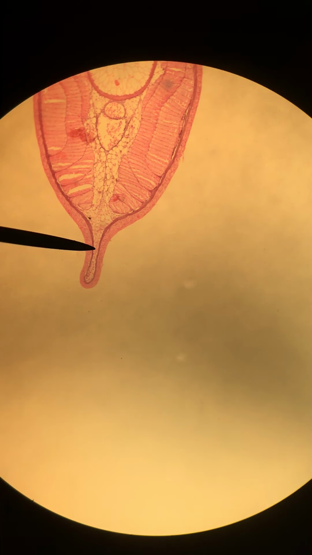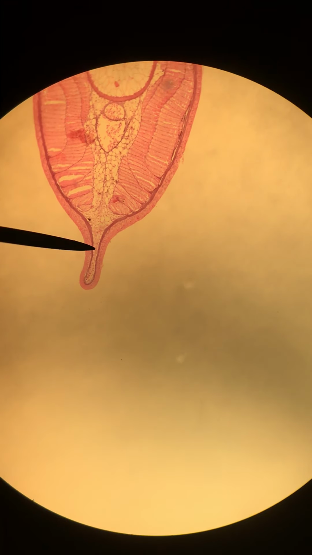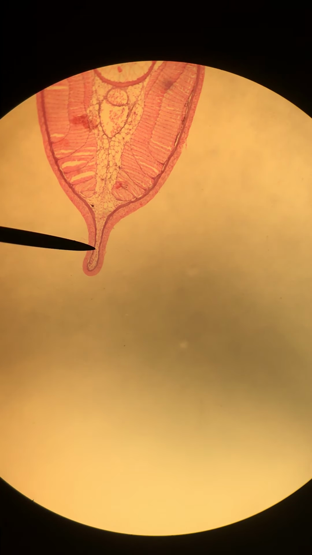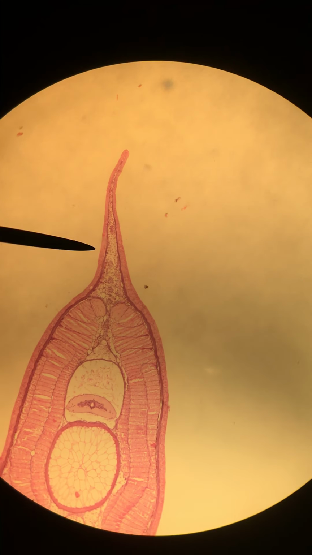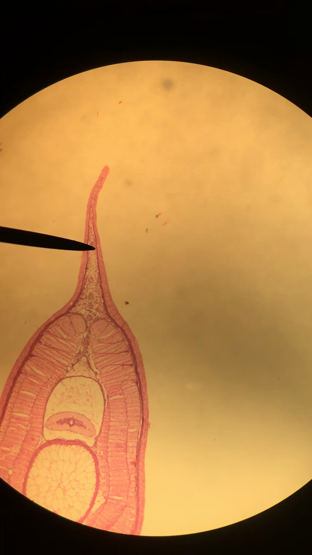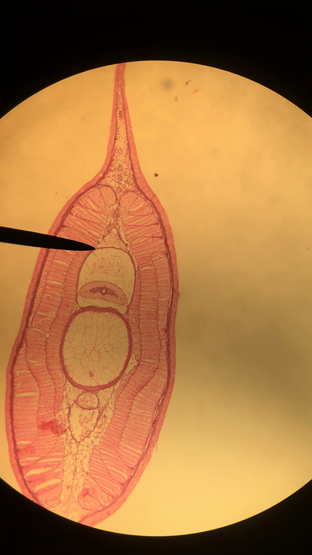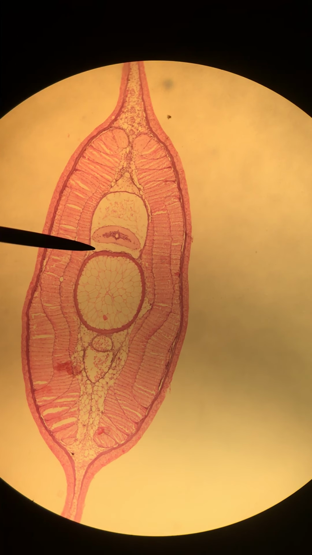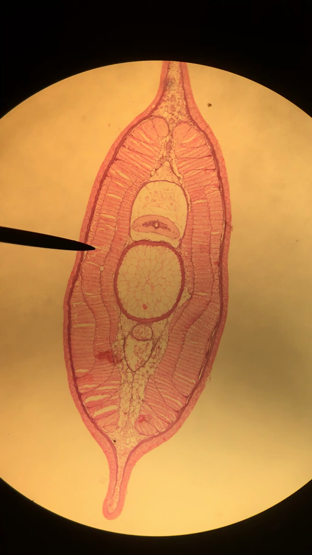There is a tail fin, the caudal fin, that wraps around the entire tail. This is on the ventral side, and this would be the same fin on the dorsal side. This is the caudal fin. It wraps around the entire tail, if you can picture that. I think that's all of the anatomy that we would like you to be responsible for.